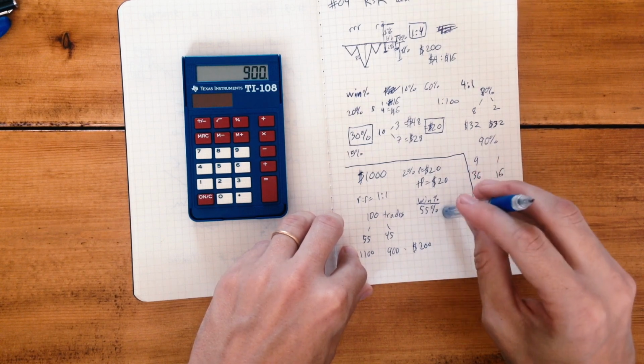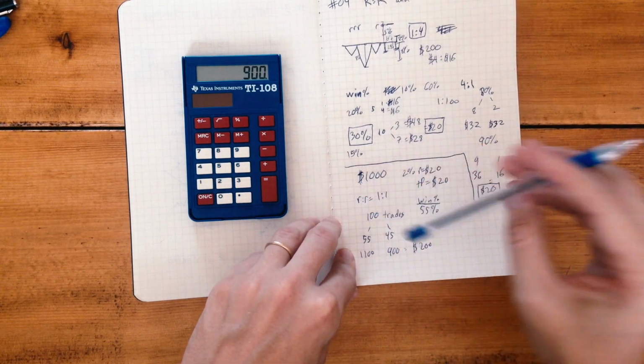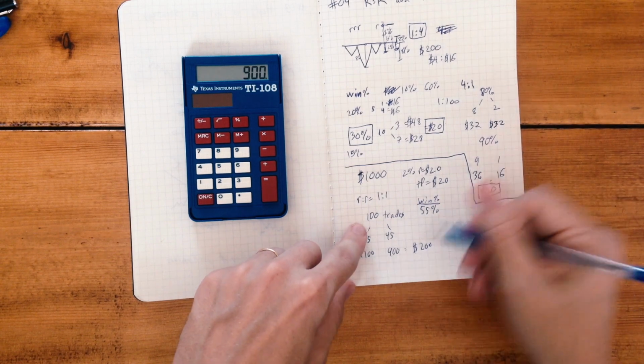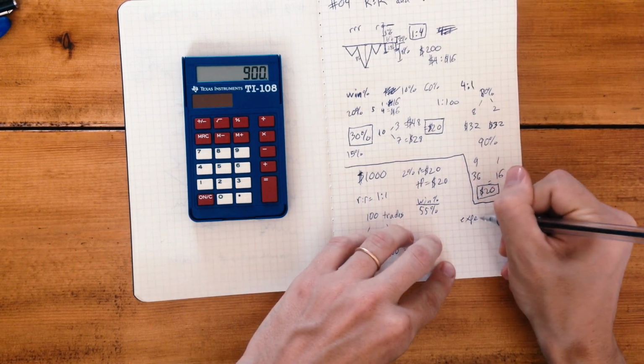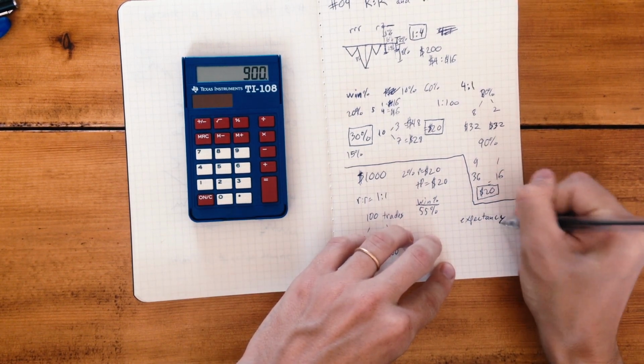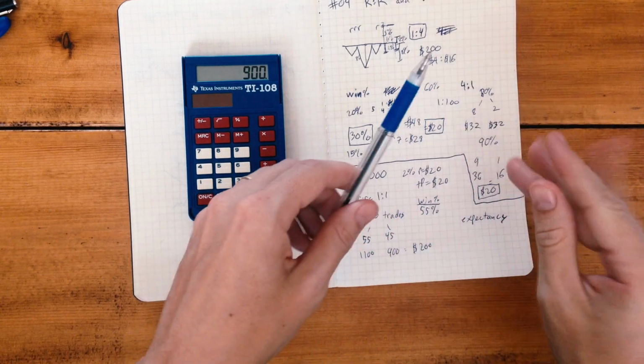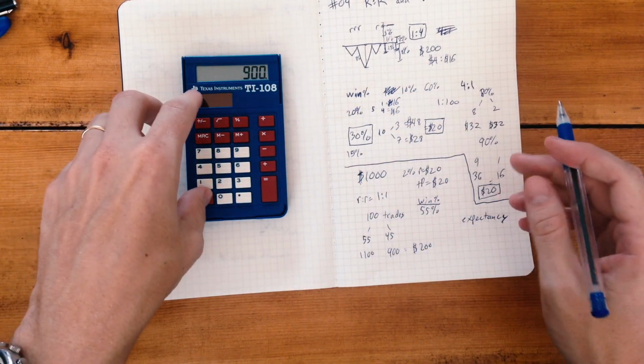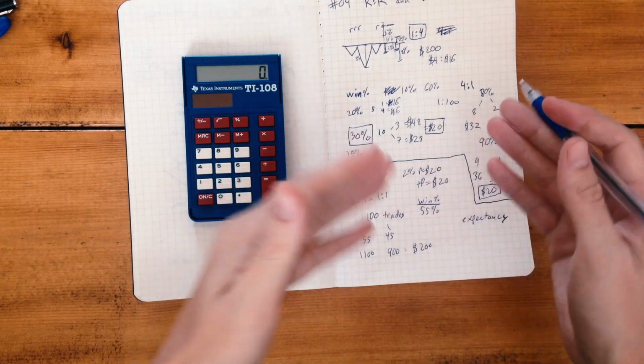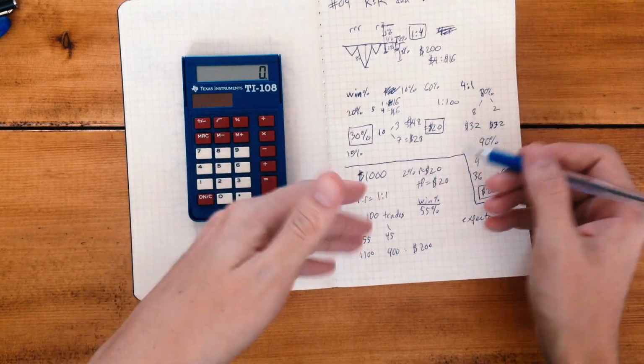So what you can do with this is you can create what's called an expectancy. I hope I can spell this correctly. Pretty sure that's how you spell it. And that just pretty much means what you expect to make. So obviously the numbers aren't going to be exact. You're not always going to have exactly 55%. Your risk reward might not be exactly 1-to-1.